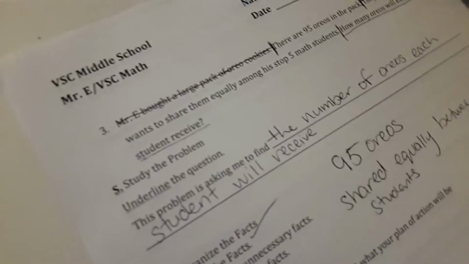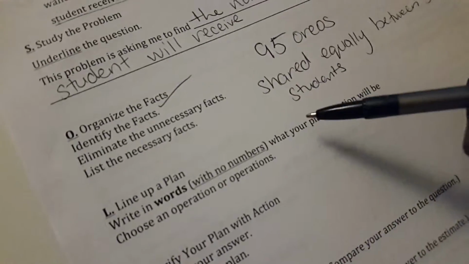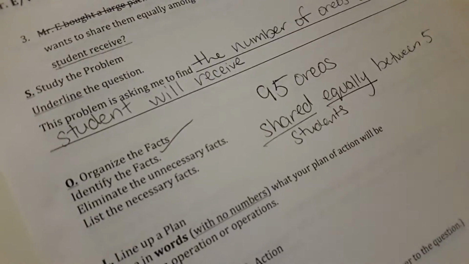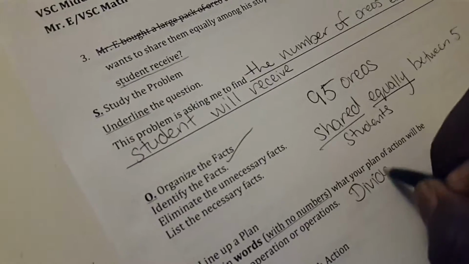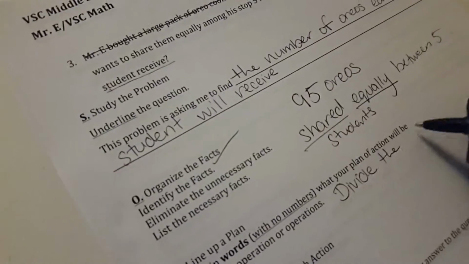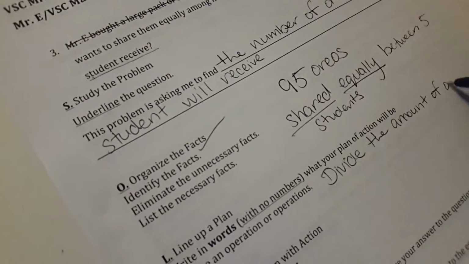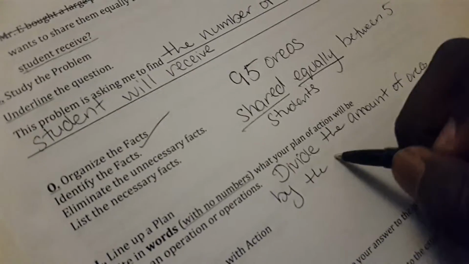Line up a plan. Well, if I have 95 Oreos and I'm sharing them equally between 5 students, then I'm using division. So I'm going to divide the amount of Oreos by the number of students.